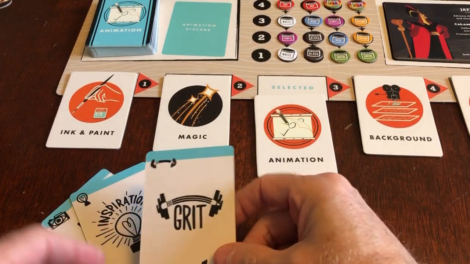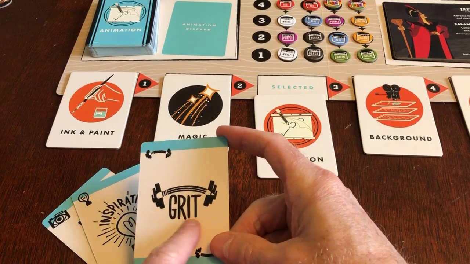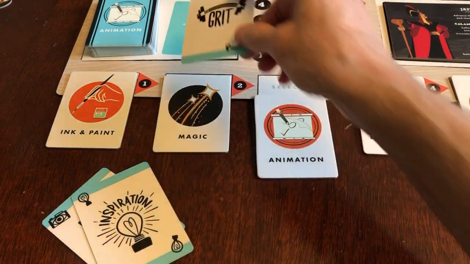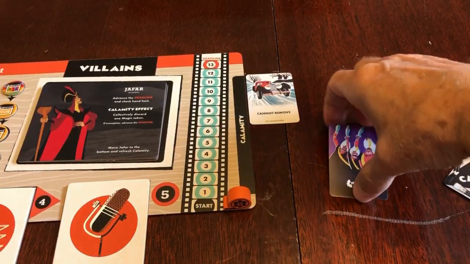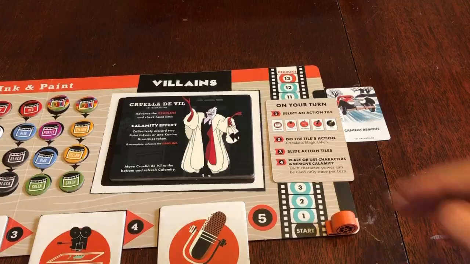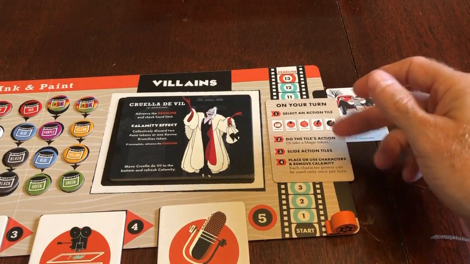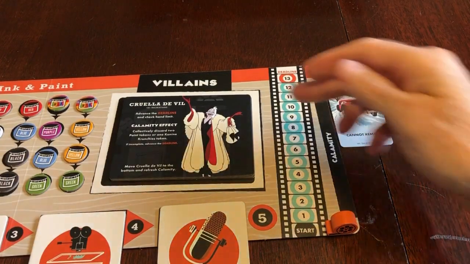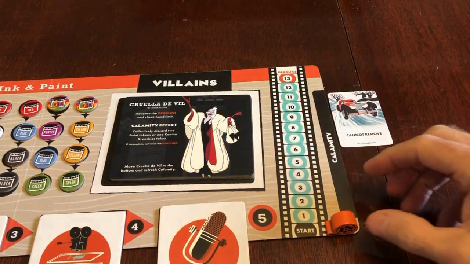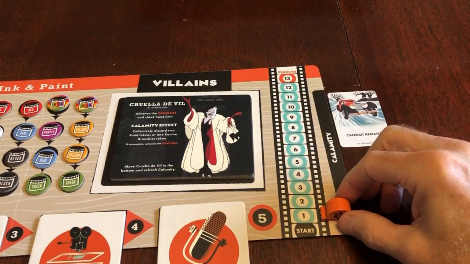So if I happen to have one of the animation cards with the symbol that matches the Calamity card, I can discard my animation card and then remove the Calamity card. So now that you know how to resolve the turn for each player, let's jump to the villain phase. So in the villain phase, the first thing that we'll do is advance the deadline.